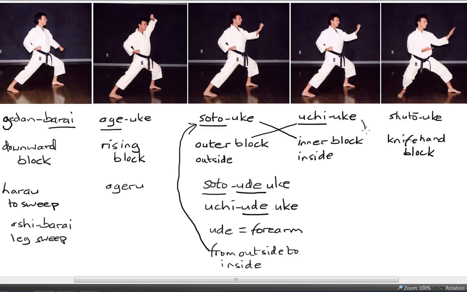And this one, therefore, is from inside to outside, using the inner forearm, or the inside forearm.